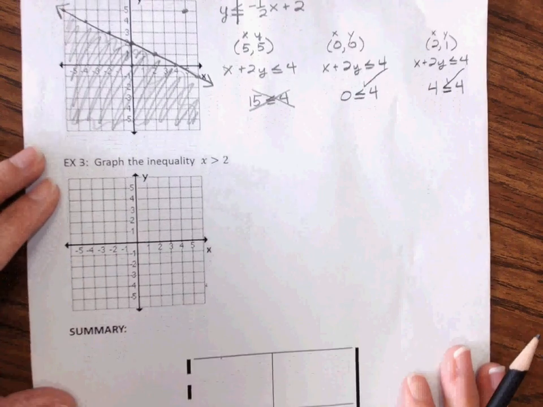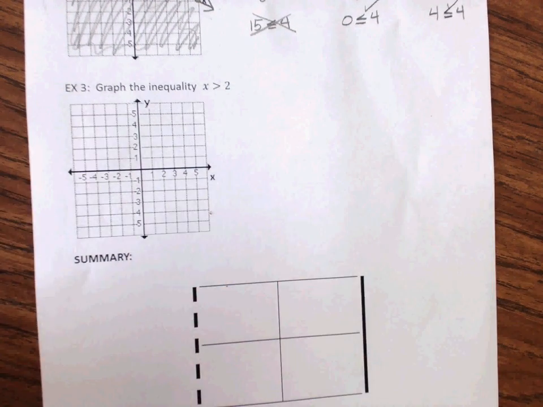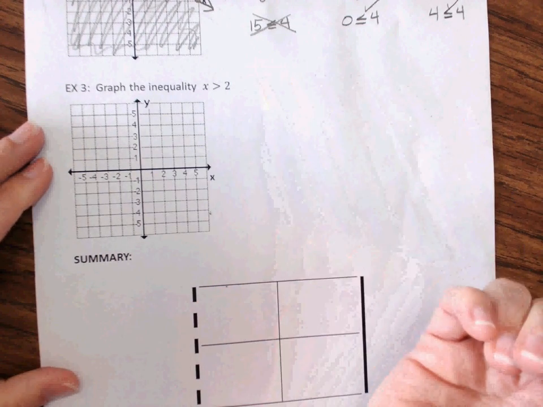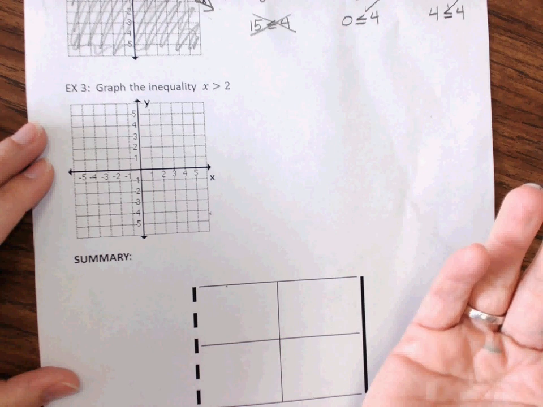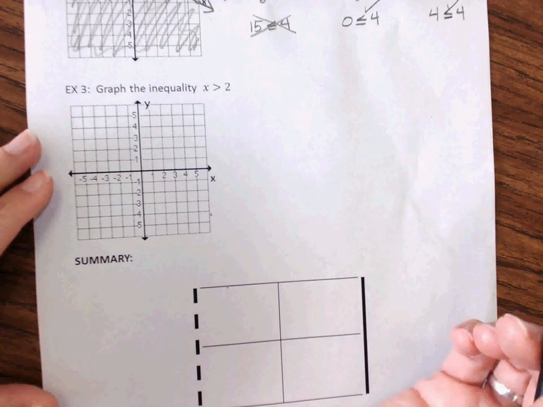Last example, and this one is kind of funky. That's why I wanted to put it in here. We don't have y on this one. We just have x. And if you remember, if I just have x and no y in an equation or inequality, I have got to realize that this is a funky line. I can't put x equals into the calculator. I can only put y equals. So our solving for y doesn't work.